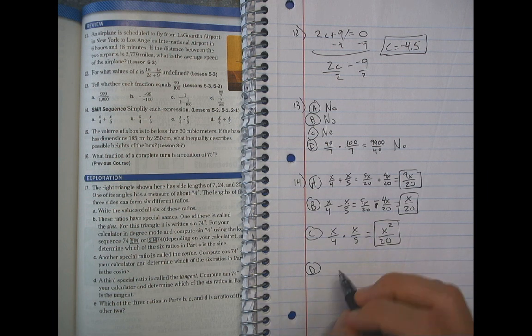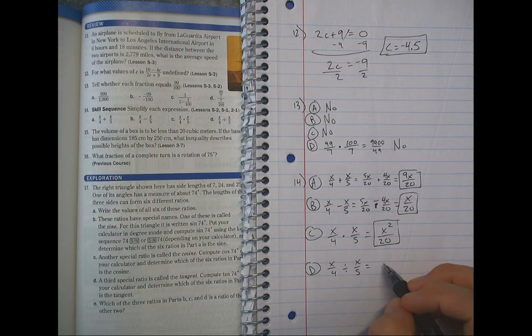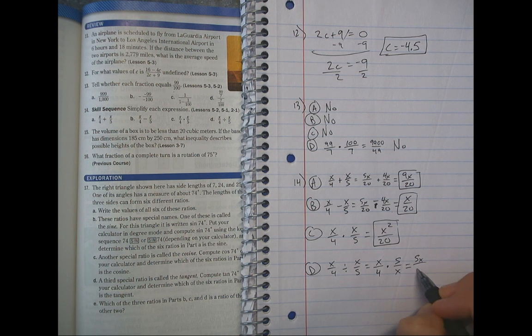And then letter D, dividing. Well, like we've really stressed a lot lately, we don't divide fractions. We flip it and multiply by the reciprocal. So this becomes 5 over x. Now you could cancel now if you wanted to, if you see it. So we're going to cancel our x's. Our final answer is going to be 5 over 4. If you didn't see that, you multiply across, you end up with 5x over 4x, and now you can go ahead and cancel those out. Either way, our final answer is 5 over 4.